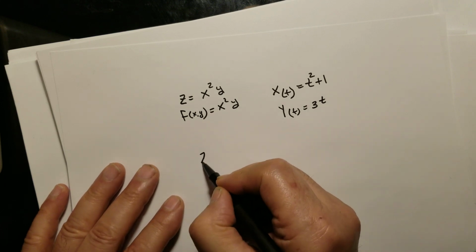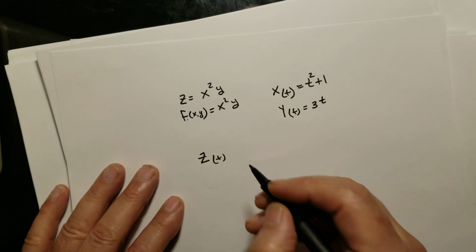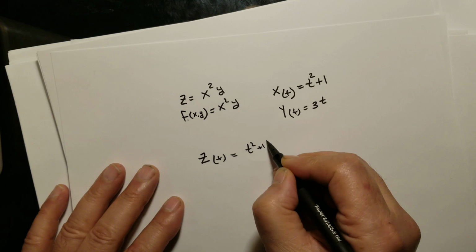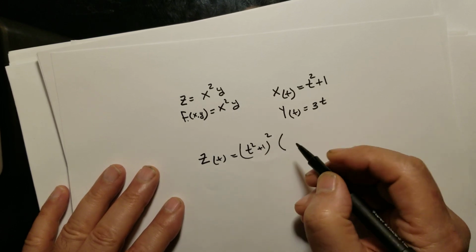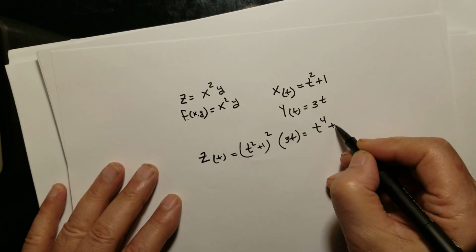What I'm going to do is write z as a function of t, not as a function of x and y. Instead of x squared, I'm going to write (t squared plus 1) squared times y, which is 3t, and simplify that.